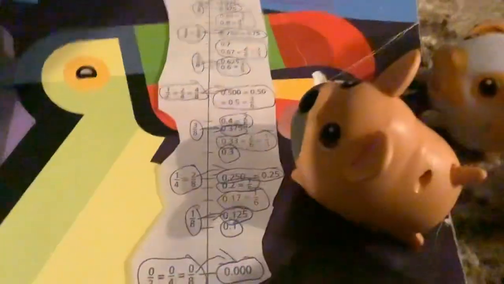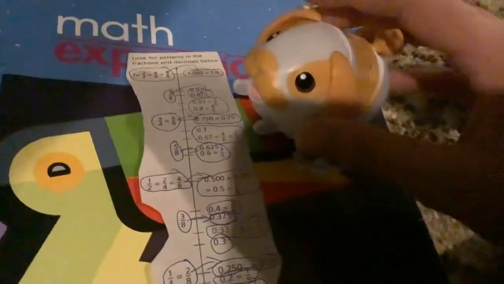So anyways, these are fractions and decimals in a number line. Cool. But I don't see any mixed numbers. That's because the fractions and decimals are between 0 and 1. So there are no mixed numbers here. Instead, there are just fractions and decimals all over the place.